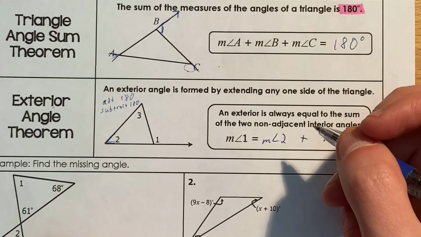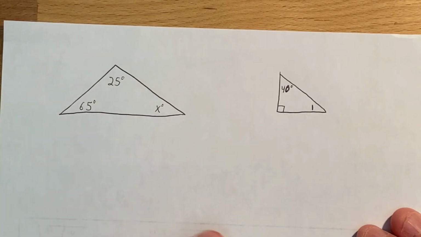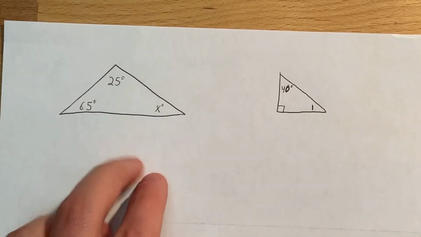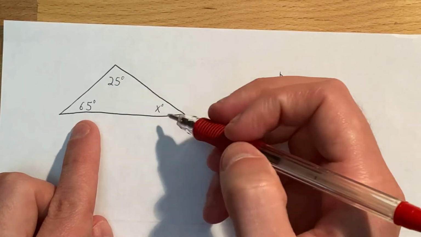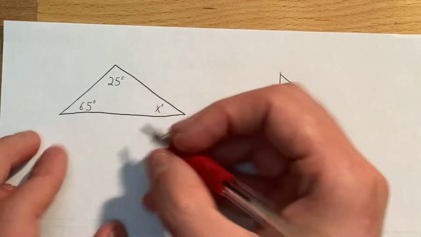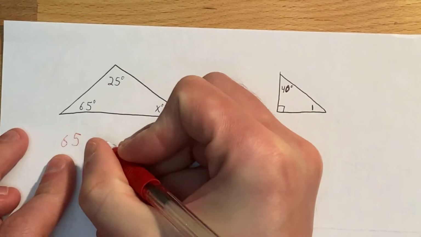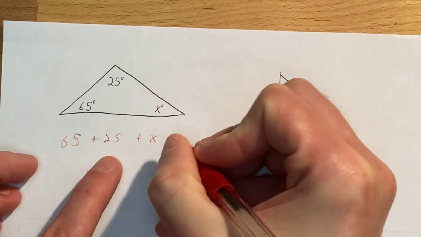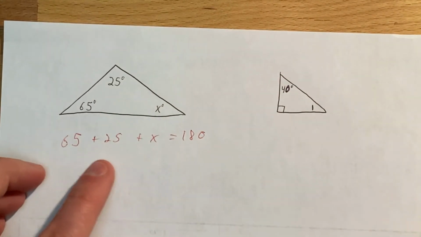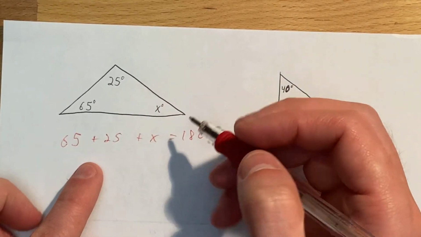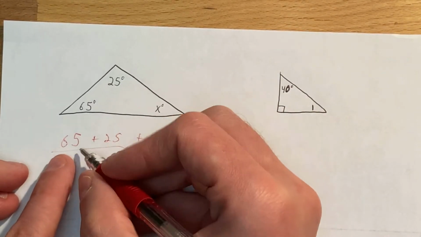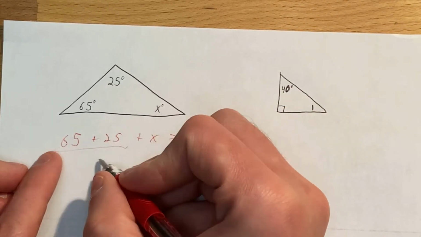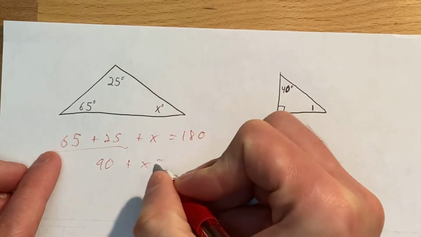After that, we're just going to do some examples. I set up some easier examples on the back of this that I wanted to do first with the triangle sum theorem, just to make sure everyone's on the same page. So if you have 3 angles in a triangle, which you always do, and you have 2 of them, then the way you set it up is 65 plus 25 plus x equals 180. Right, those 3 angles add up to 180. Which you could add these together. That's going to be 60, 70, 80, 90 plus x equals 180.